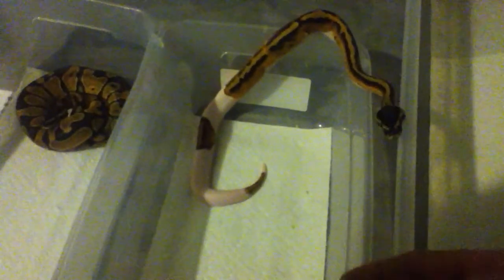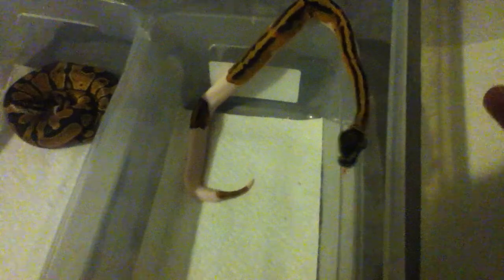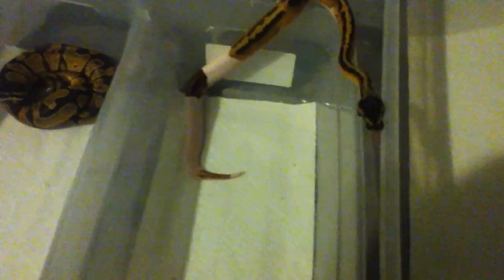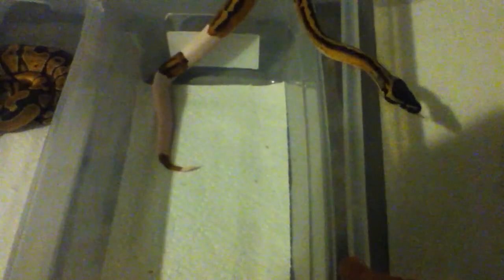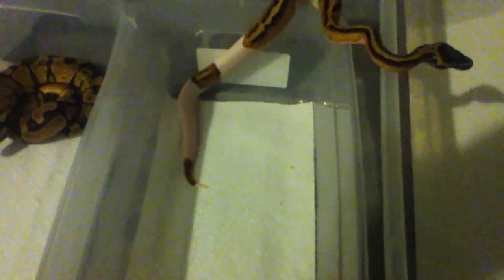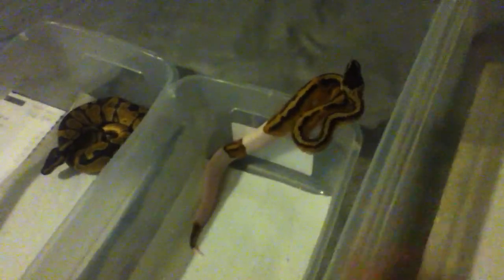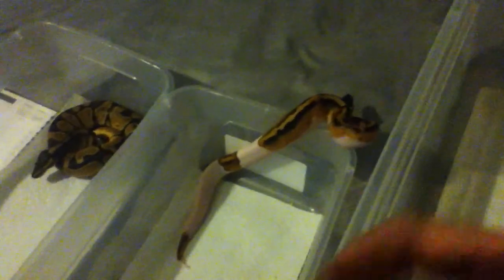And things like albinos, same thing, they're recessive. Anything where you see, like, a lesser het pied or something like that, that means a het pied or a het albino or whatever, that's usually recessive. And that's why they're more fun.